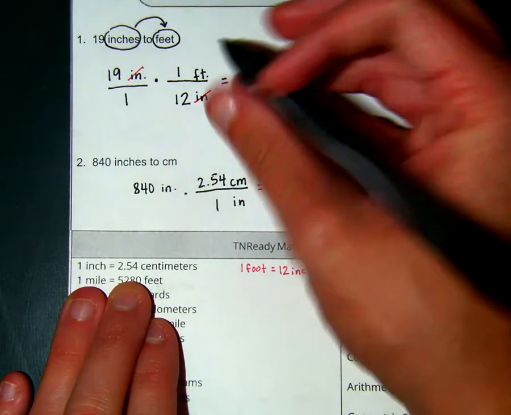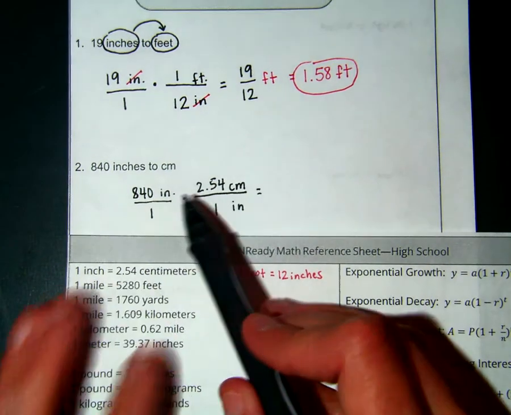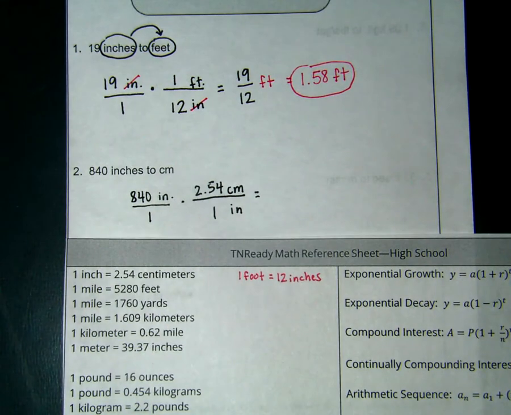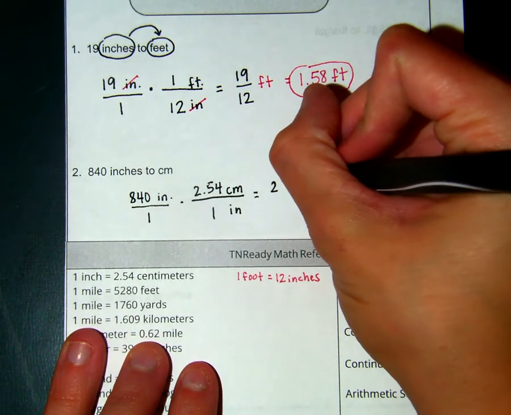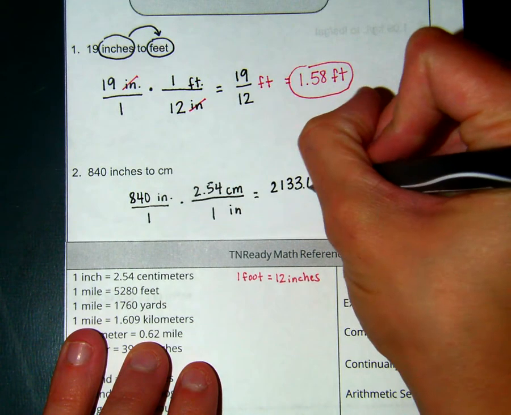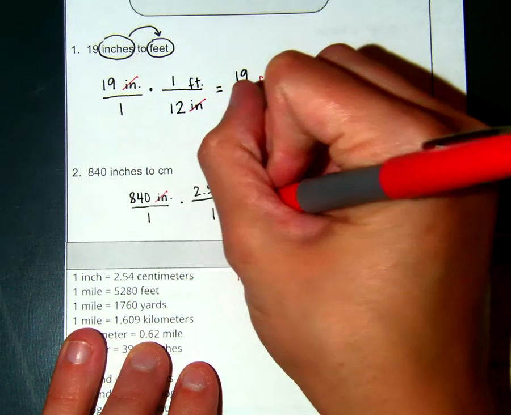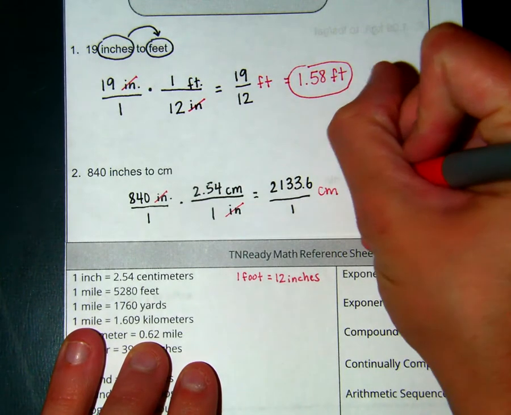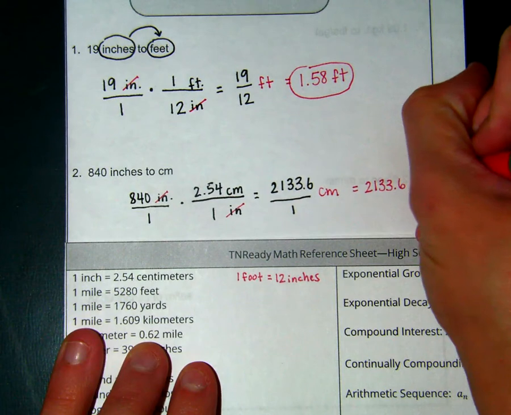Multiply straight across. Remember, this is always over 1. 840 times 2.54 is 2,133.6 over 1. The inches cancel, so I'm left with centimeters. That is 2,133.6 centimeters.